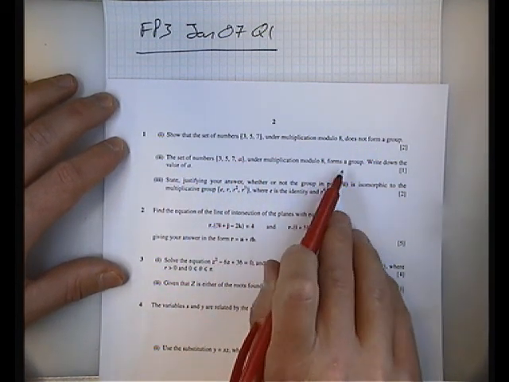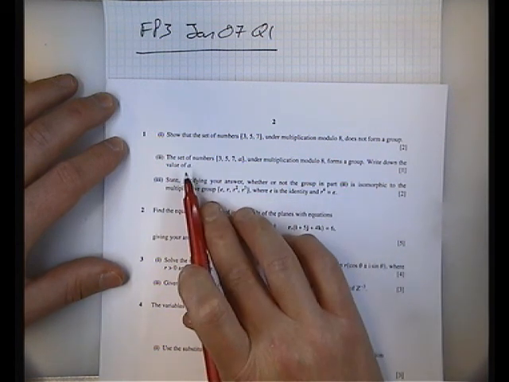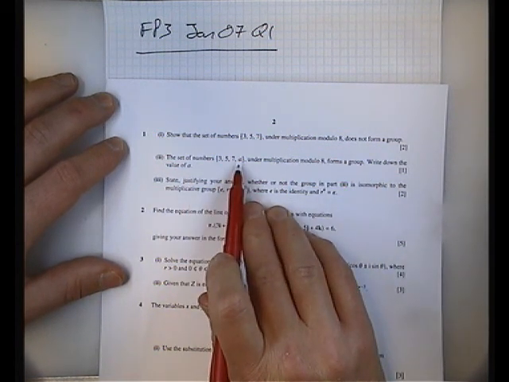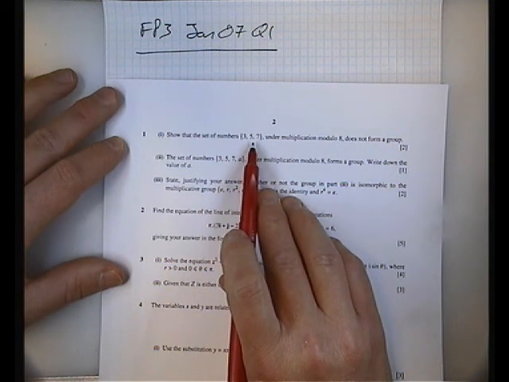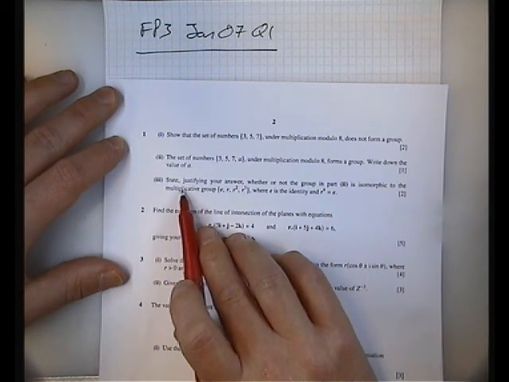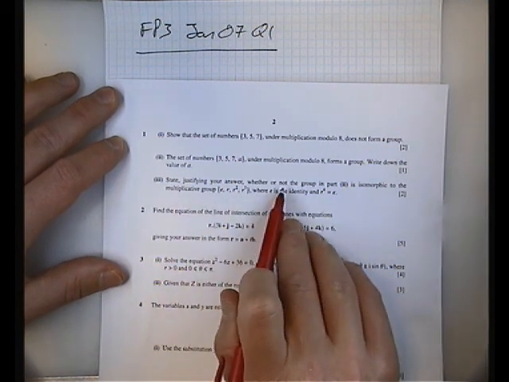Then it asks, the set of numbers a, 3, 5, 7 under multiplication modulo 8 forms a group. Write down the value of a. That is a nice little clue to how we're going to solve that one. We'll come back to that in a minute.